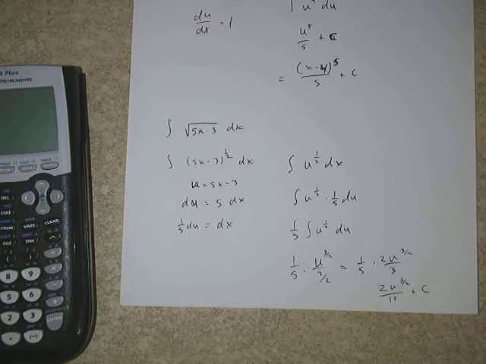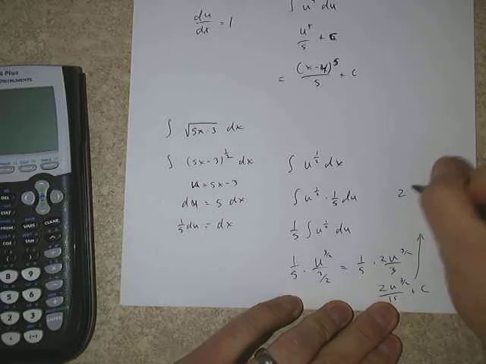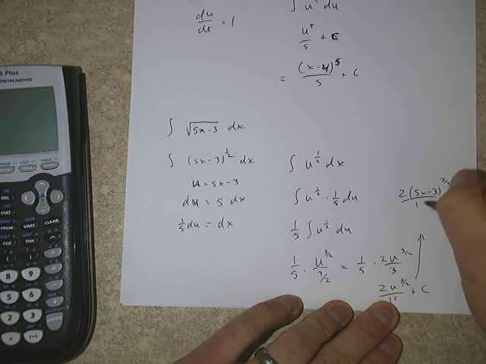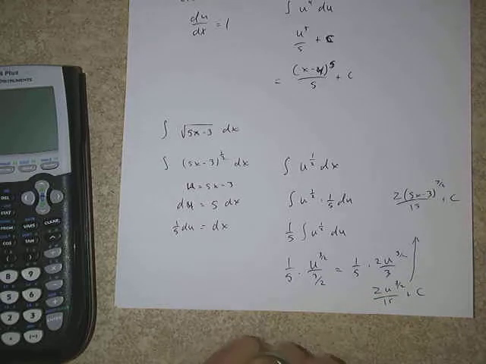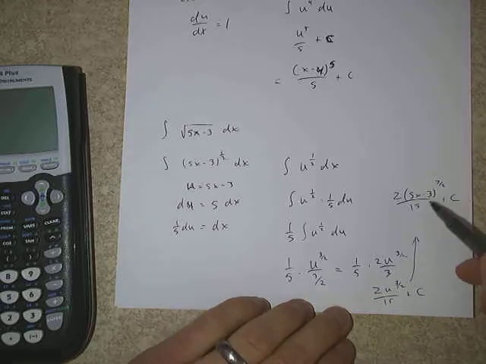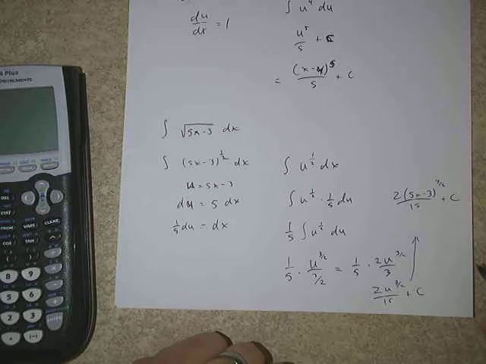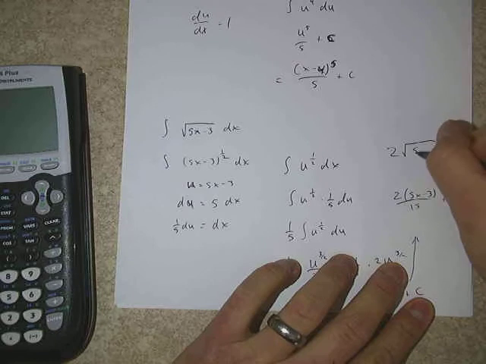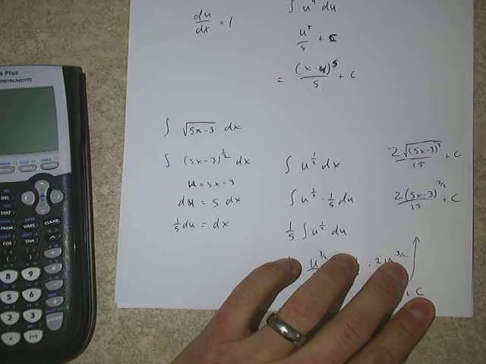And with that said, our final answer is not that, because our final answer needs to be back in x. Okay? So put that up here. So it'd be 2, 5x minus 3 to the 3/2 over 15 plus c. And that right there would do it. Another thing you could do here too, depending on whether it's multiple choice or not, you could rewrite this in radical form since it was given to you in radical form. So I guess final answer probably should be square root of 5x minus 3 all cubed over 15 plus c.